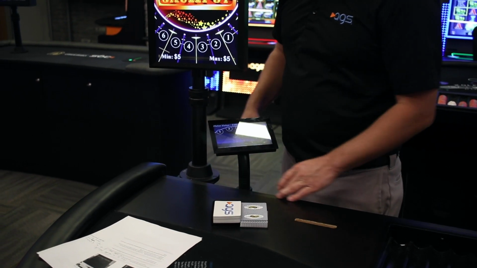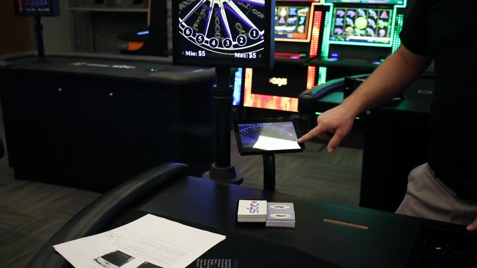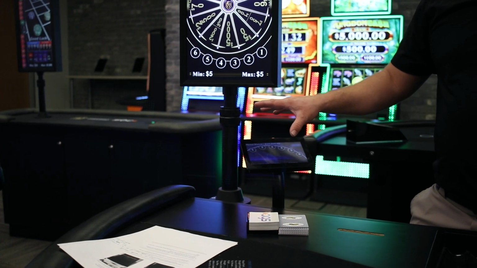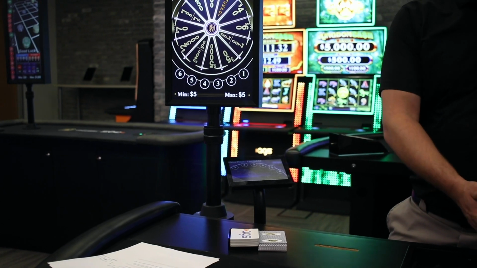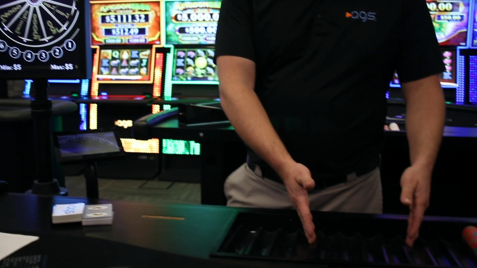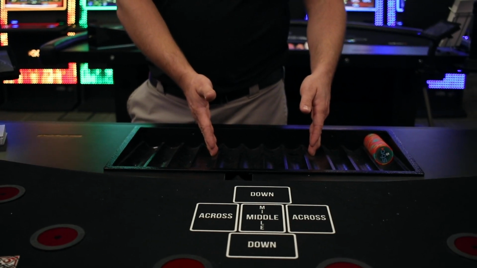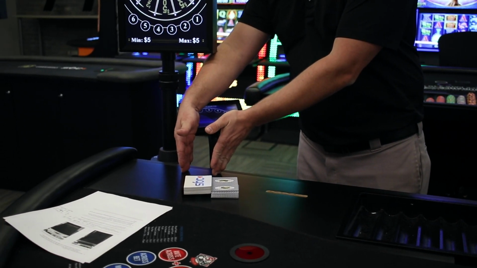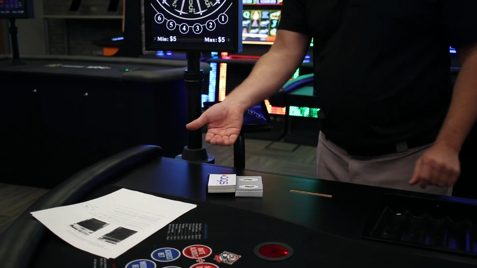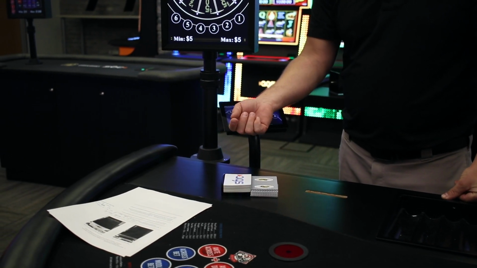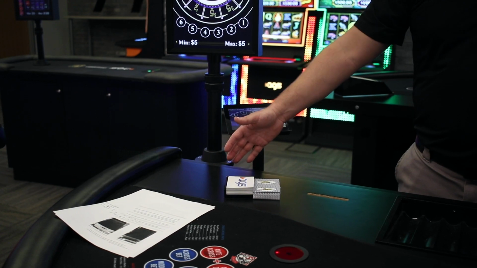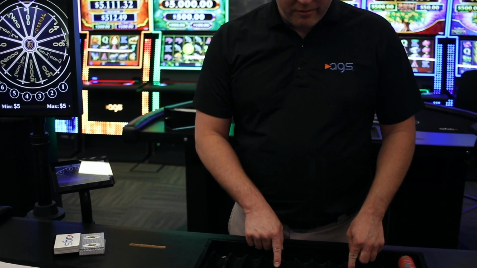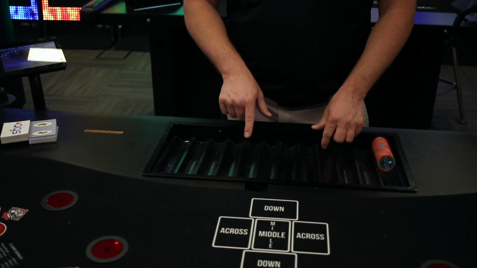For the dealer terminal, the most important thing is, is it going to be mounted off table like this one, or is it going to be mounted in the chip tray? If it's mounted off table, we just need to make sure that there's enough space to get the mount up to the bottom of the tabletop to be able to screw it in, on either side, whichever side it's going to be. But if it's going to be in the chip tray, what we need to make sure is what type of chip tray it is.